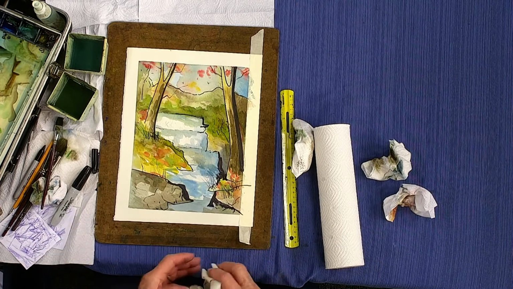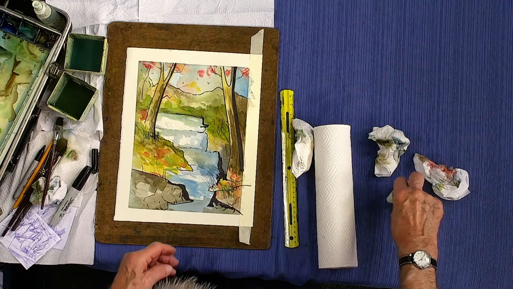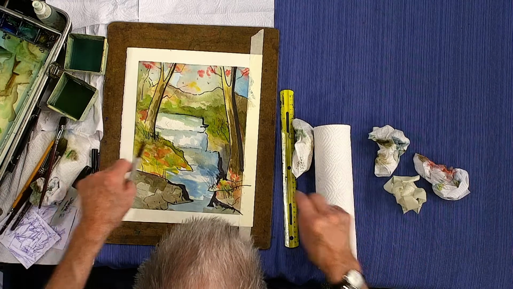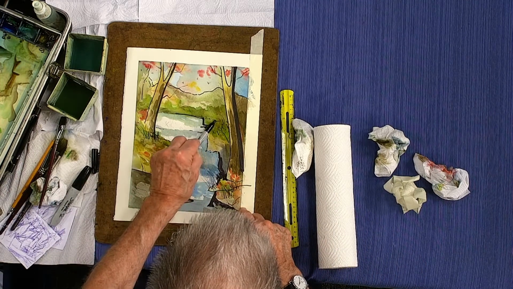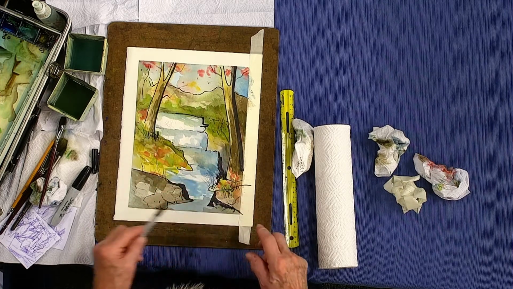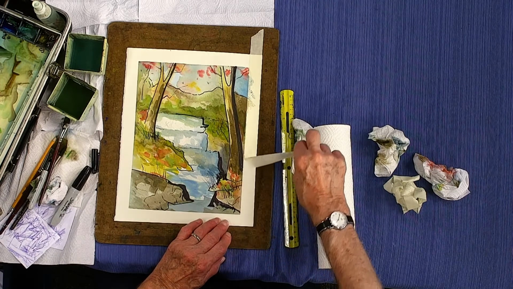And what else? I think I should do something up in here. See how that stops there? Maybe I can break that up across here. See, that's still wet, so it's hard to have it show up with a marker. Okay, let's finish this up here.